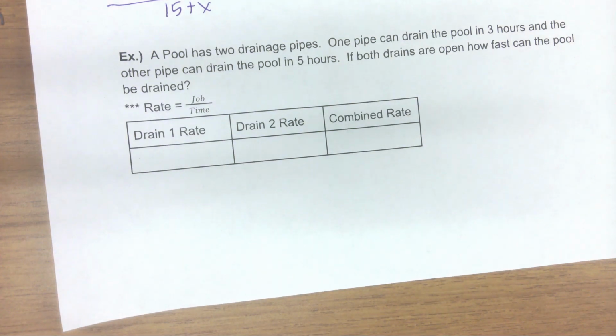There's going to be an X involved though. All right, so drain 1. Locate drain 1, please. How long does it take drain 1 to empty the pool?